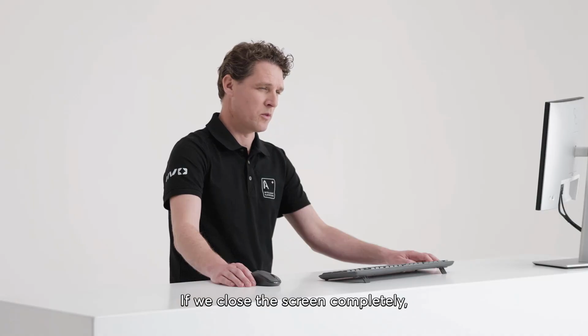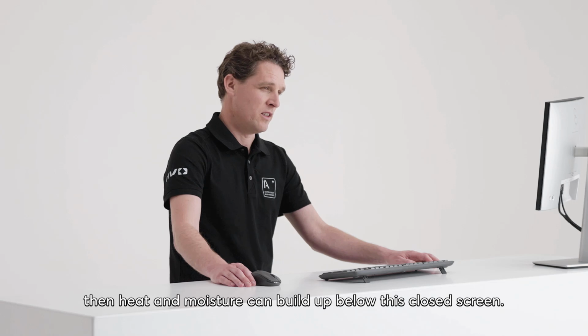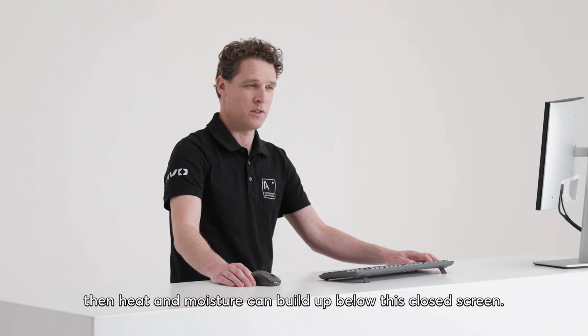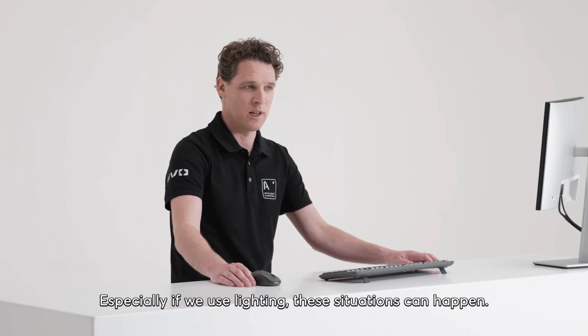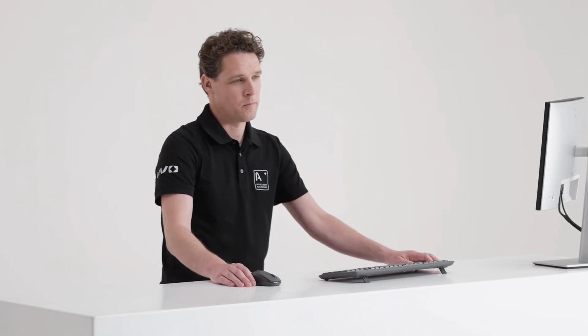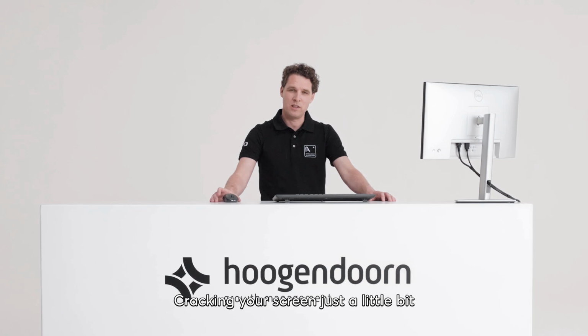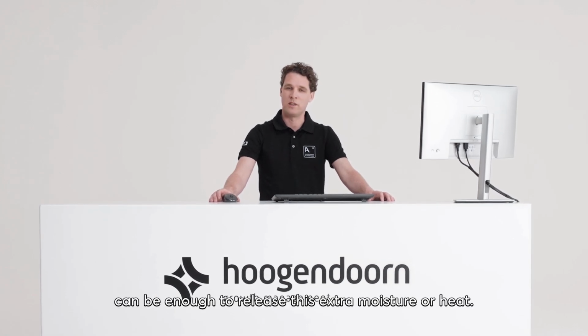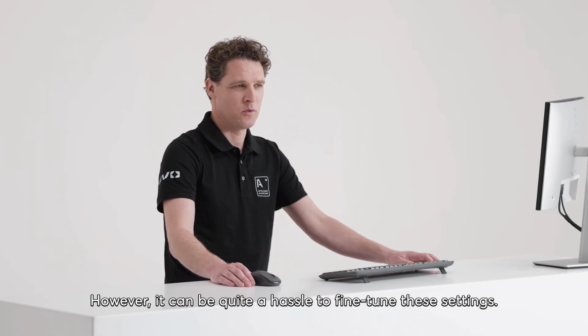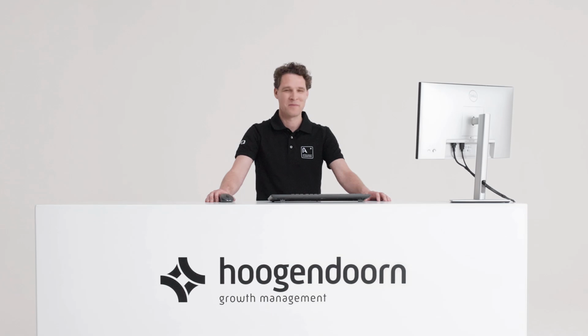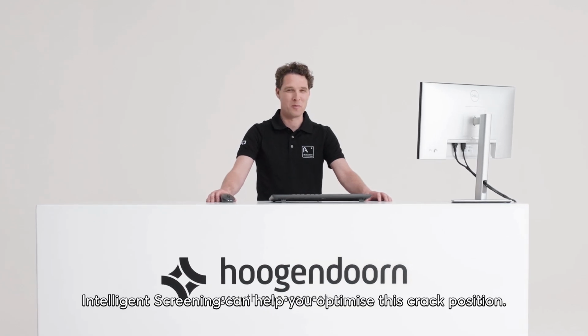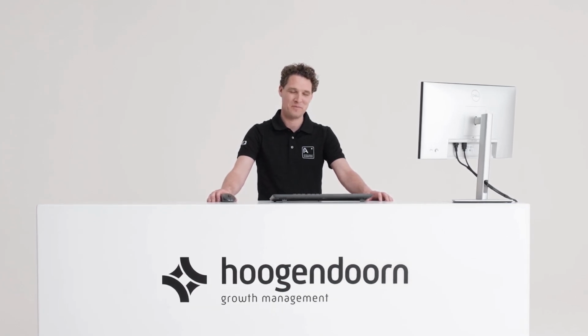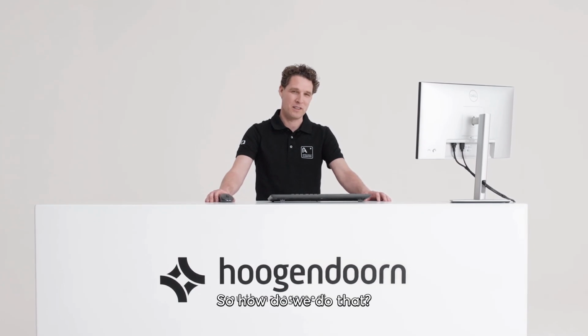If we close the screen completely, then heat and moisture can build up below this closed screen. Especially if we use lighting, these situations can happen. Cracking your screen just a little bit can be enough to release this extra moisture or heat. However, it can be quite a hassle to fine-tune these settings. Intelligent screening can help you optimize this crack position. So how do we do that?